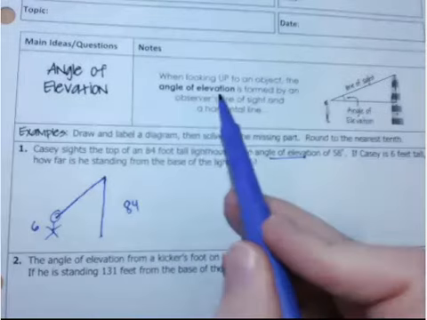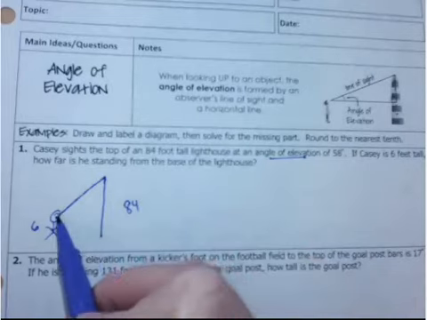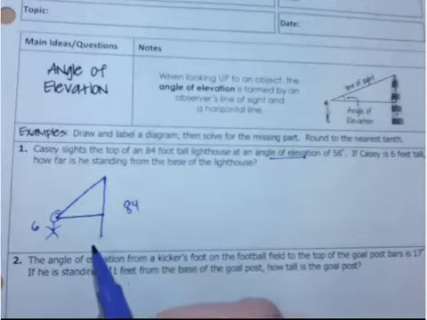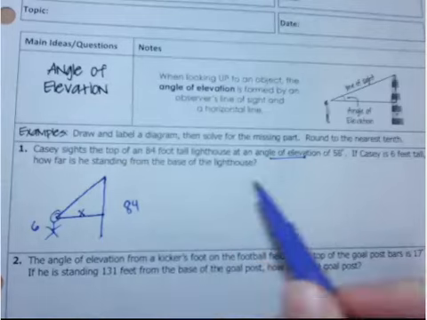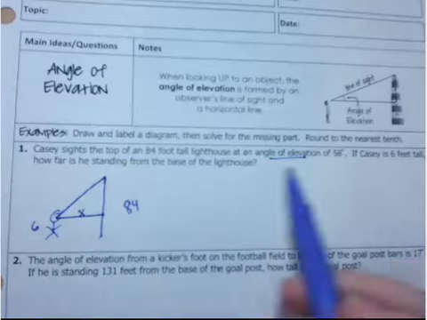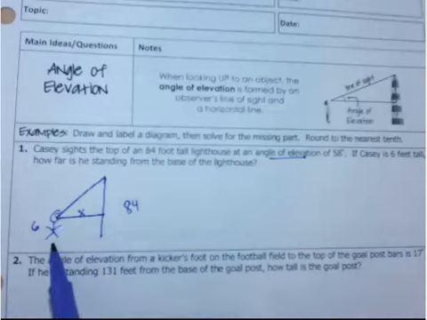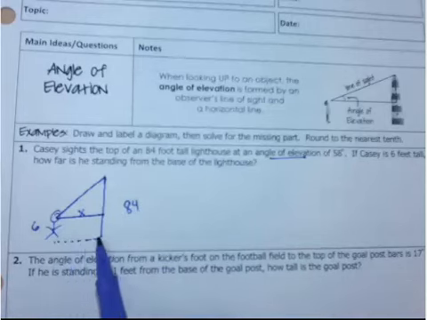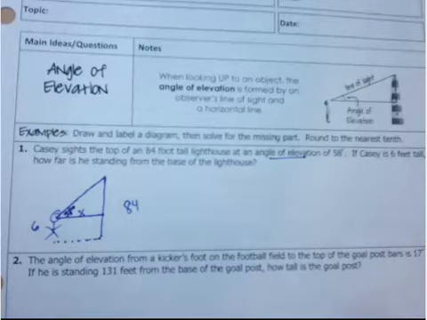Again, our angle of elevation is formed by the observer's line of sight, which is this line, and a horizontal line. This is what we are solving for, because it says how far is he standing from the base of the lighthouse. This distance would be the same as this distance down here, standing over to the lighthouse. Our angle of elevation is 58 degrees, and now we're ready to solve.